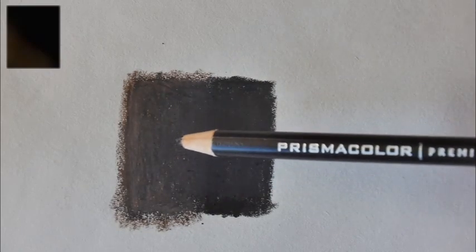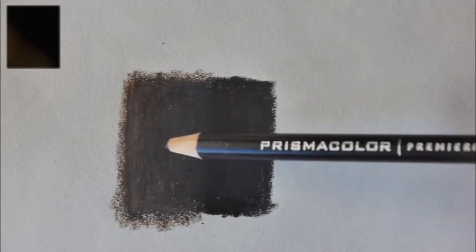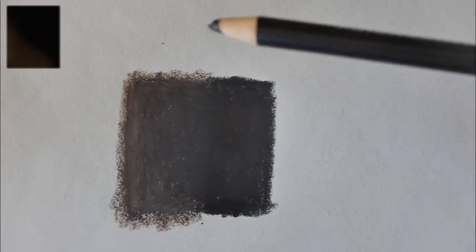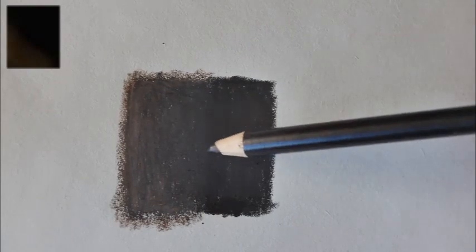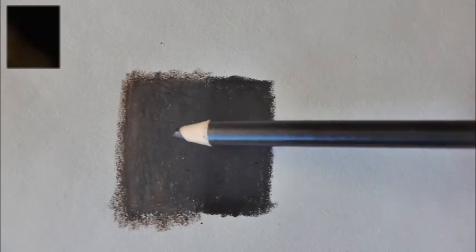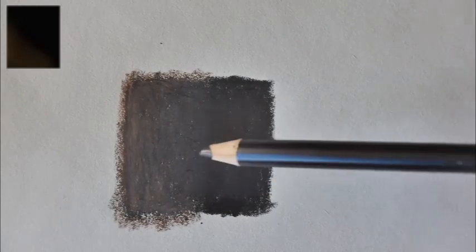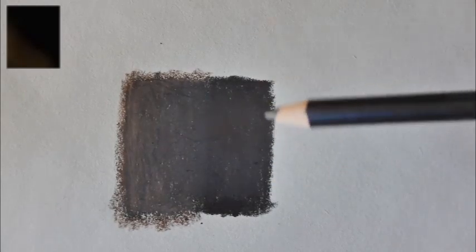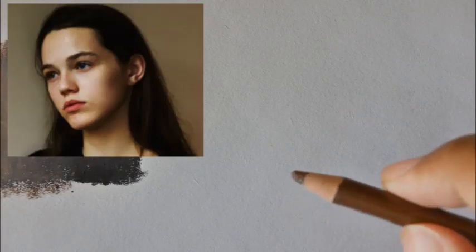Normally I start lighter and then I darken it, but I always have to come back to make it darker. But if I notice the contrast first, then I can already make it the right shade and not have to come back after.